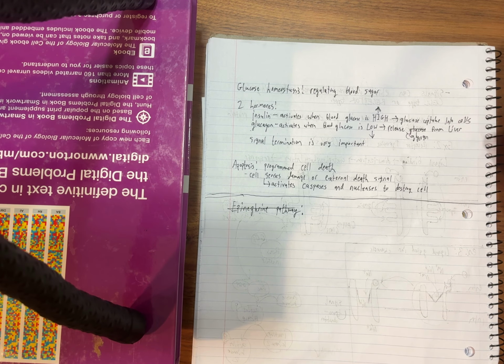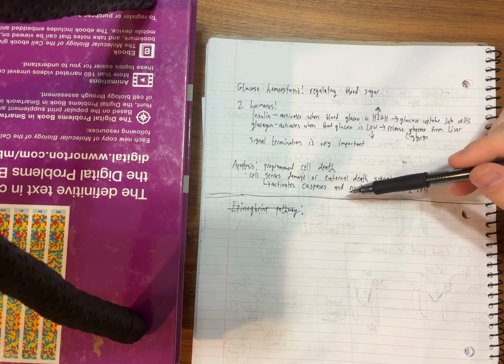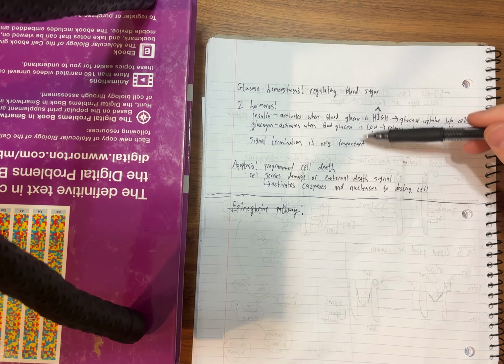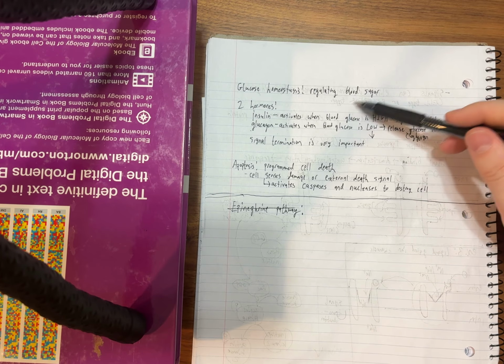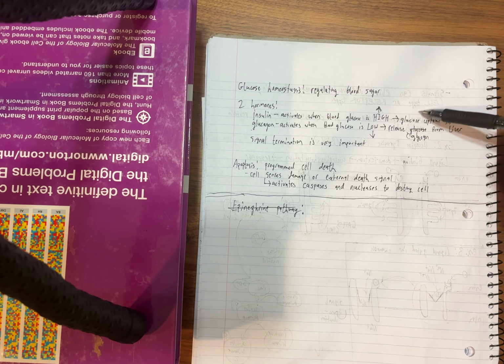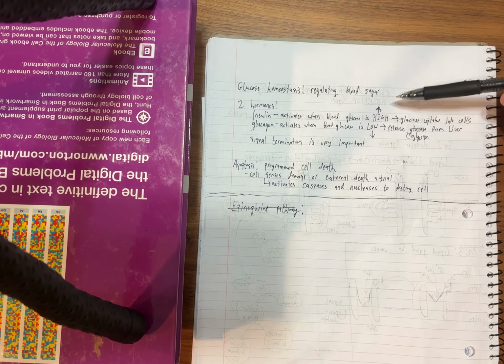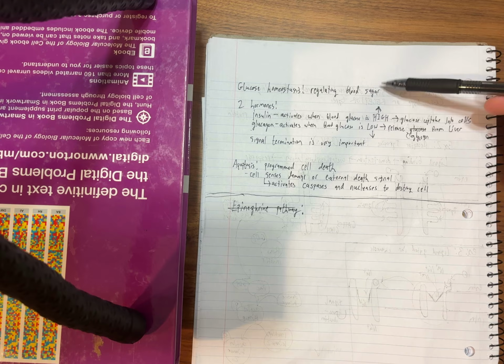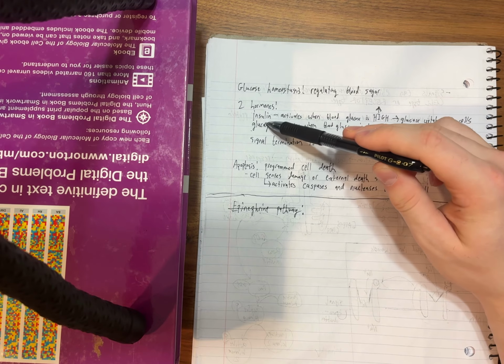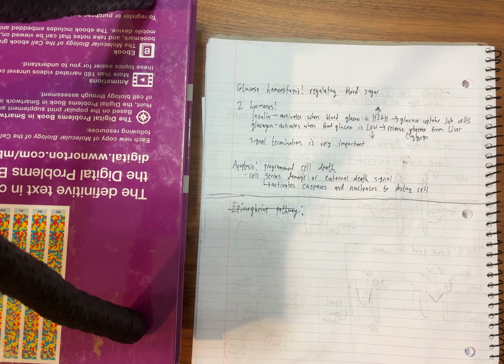Because let's say that I have really high blood sugar and then I immediately burn a lot of energy by sprinting. I don't want insulin to keep doing its thing endlessly, because then my blood sugar is going to be too low and other cells won't be able to get that energy. So I need to stop insulin and start glucagon at that point.